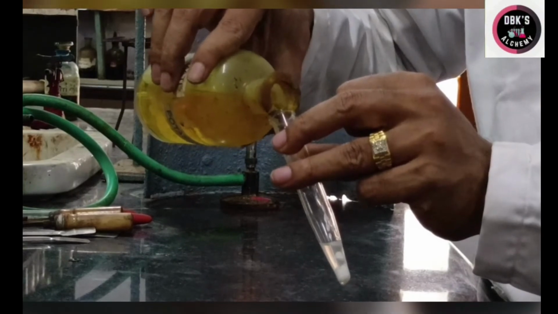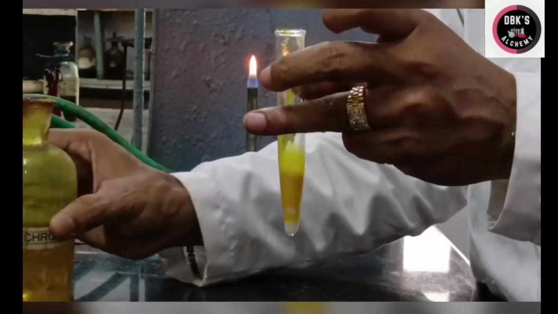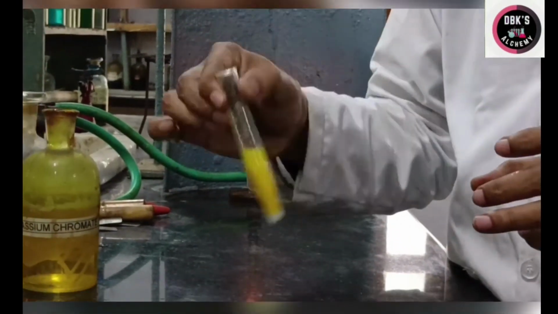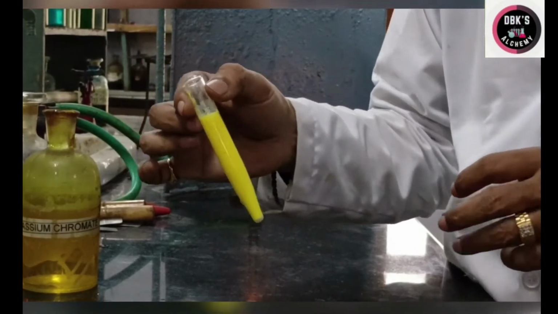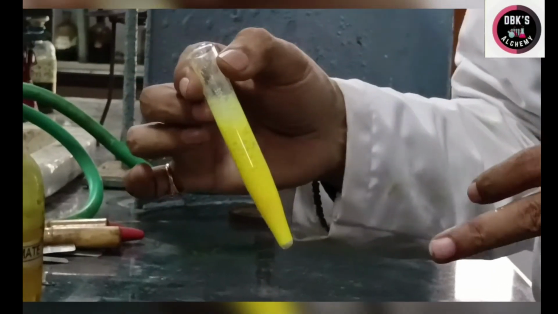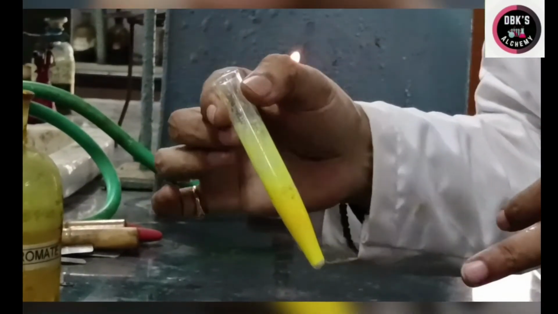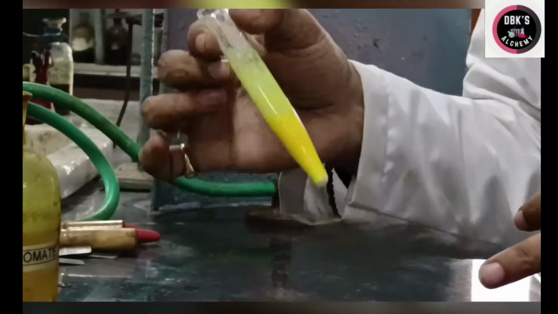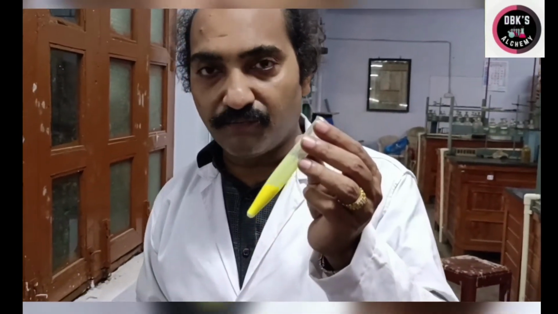Actually, you are supposed to add with the help of droppers, but I am doing it because it's a video. Okay, now I am taking a little excess quantity. Now this is to be centrifuged. If I get a residue, the residue in yellow color indicates the presence of barium. So let us centrifuge this.